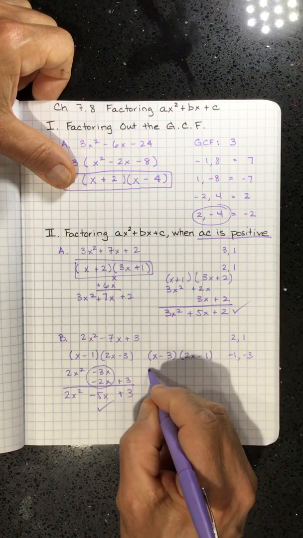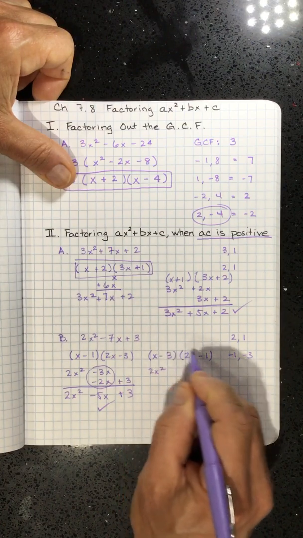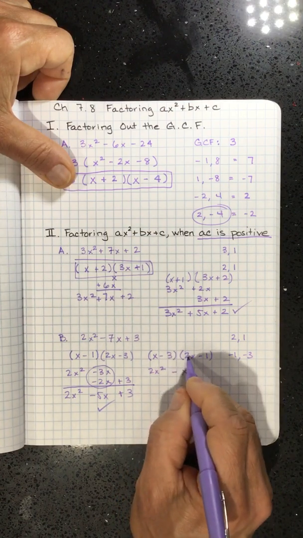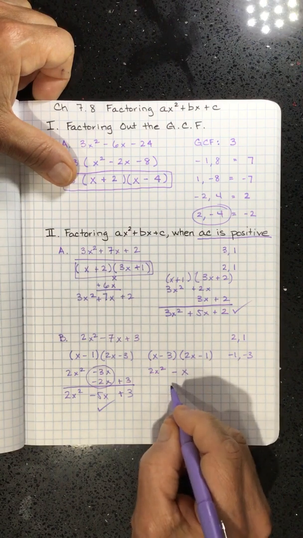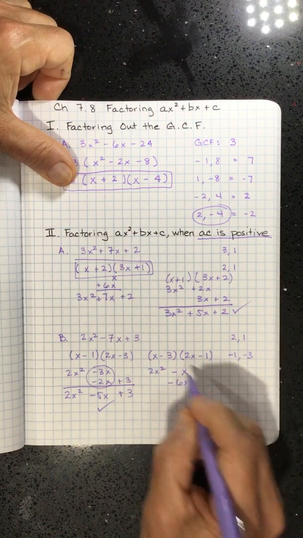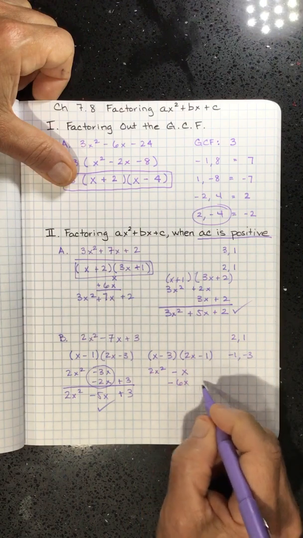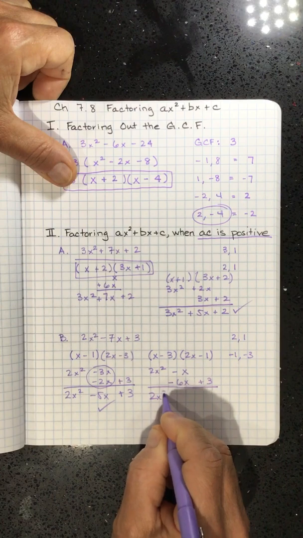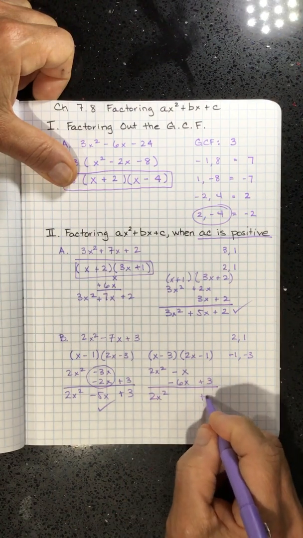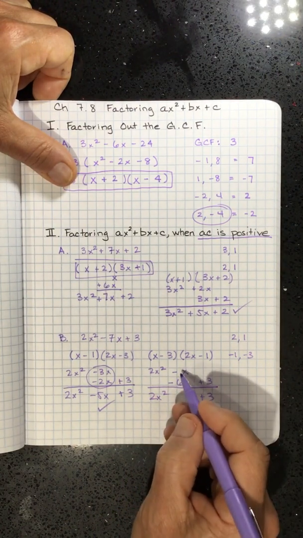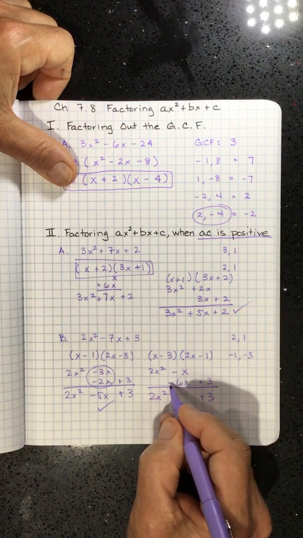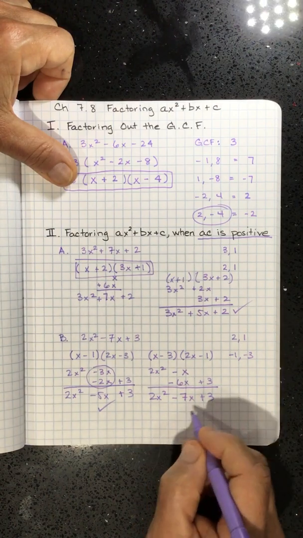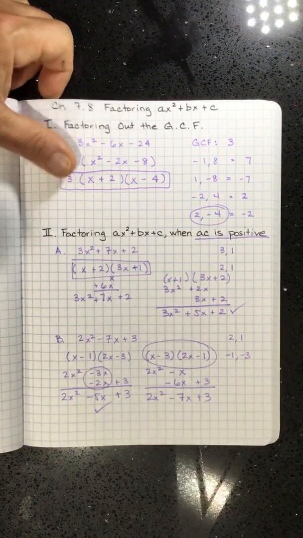X times 2x is 2x squared. X times negative 1, negative 1x. Negative 3 times positive 2x is negative 6x. And then finally, negative 3 times negative 1 is positive 3. So again, we knew that A was correct. We did that at the beginning. We knew that C was correct. The question is, what about B? So negative x and negative 6x make negative 7x. So then this is the correct answer.